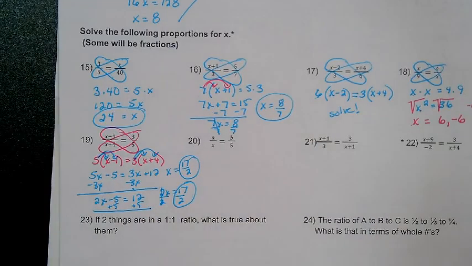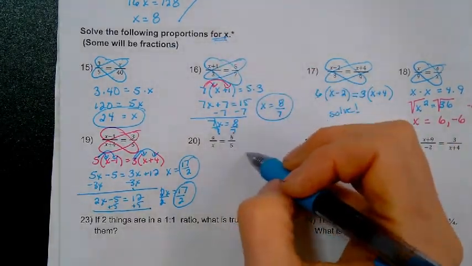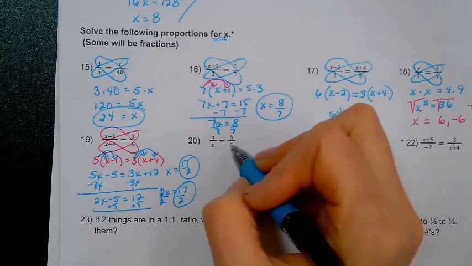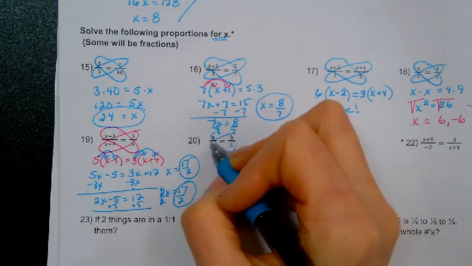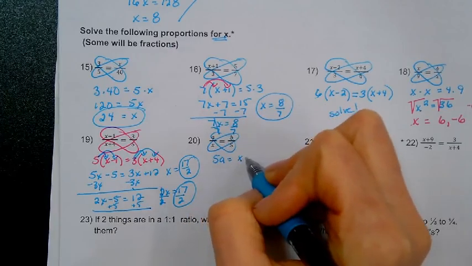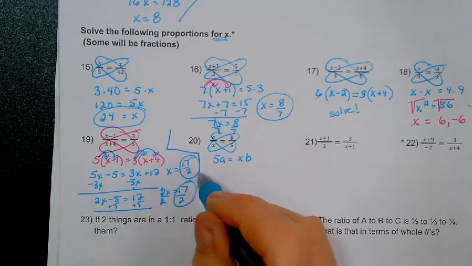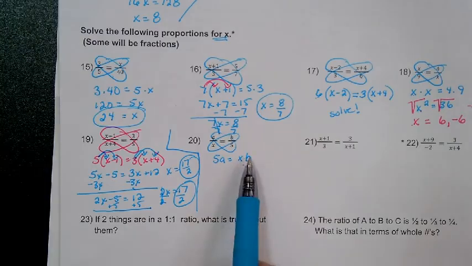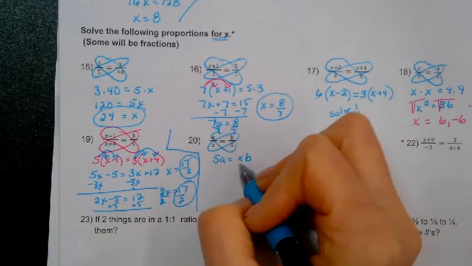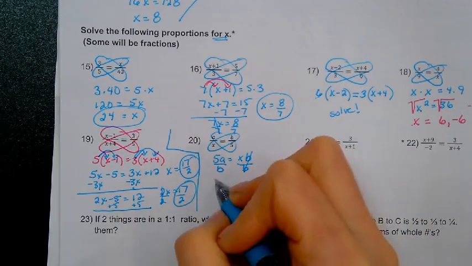Okay, here we're asked, remember we're solving for x, so we're going to do the cross multiplying. So 5a equals x times b. Well, if I'm solving for x, I need to get x by itself. This is being multiplied times b, so to get rid of this b on this side, I'll just divide by b. So I get 5a over b equals x, and I'm done.